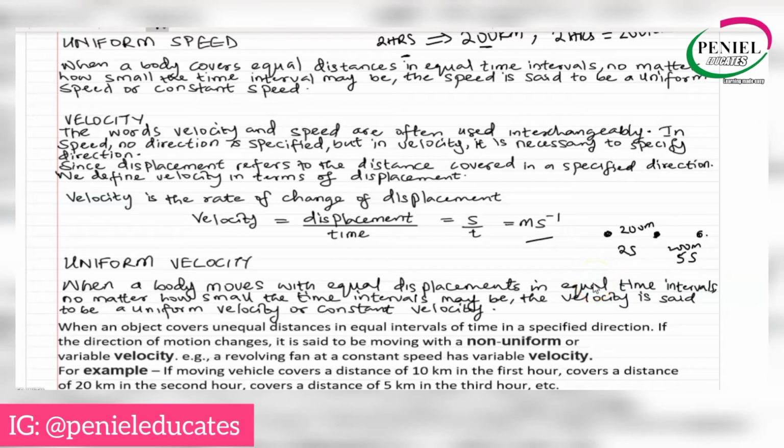All right, so now what it means is that if we have a vehicle moving a distance of 10 kilometers in the first hour, you are going from maybe Lagos to Abuja. In the first hour, you move 10 kilometers. Then in another second hour, you cover 20 kilometers. You have done 10 kilometers more, just within another 1 hour. Then after that, you cover maybe 5 kilometers in the third hour. Probably you have slowed down a bit and all that.